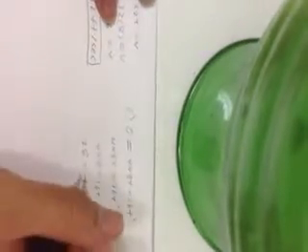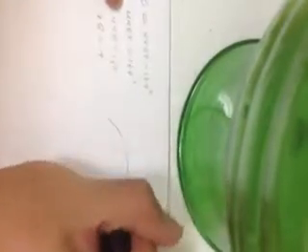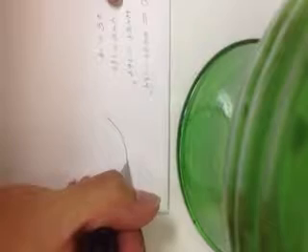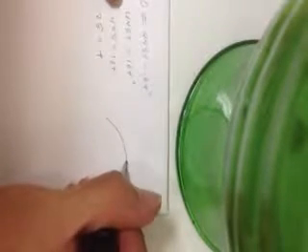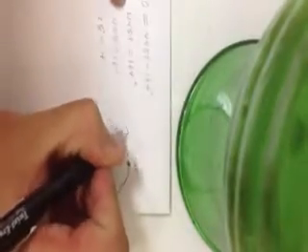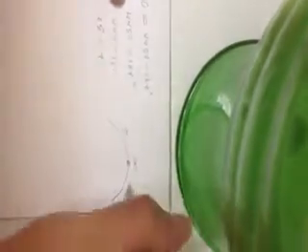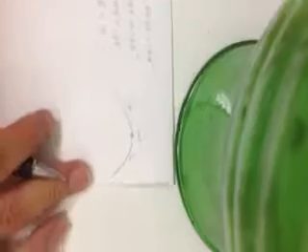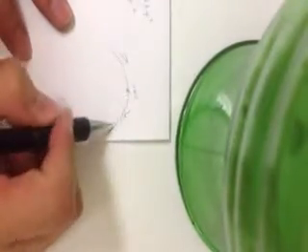And as we know that in a parabola, the center is always where velocity is 0. So we know that at this part, the velocity is going upwards. This part, it is actually going back down to Earth.